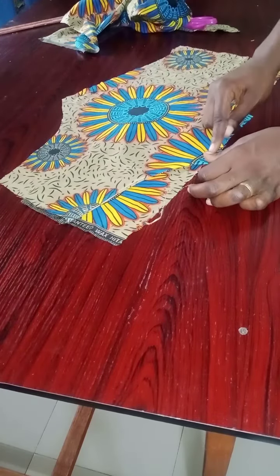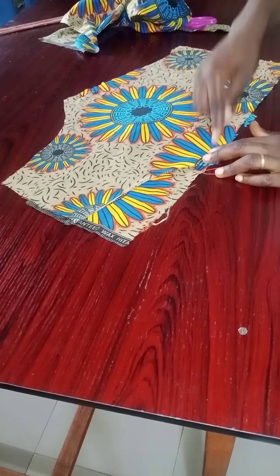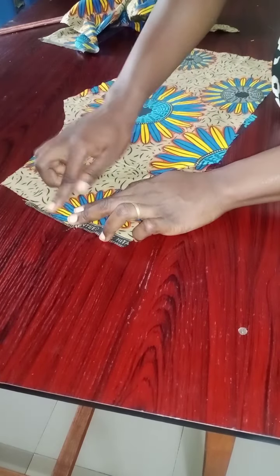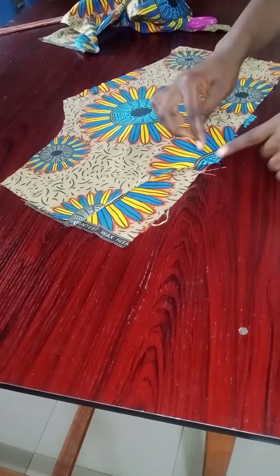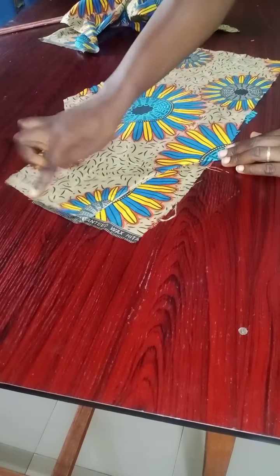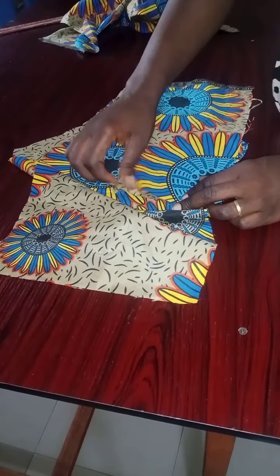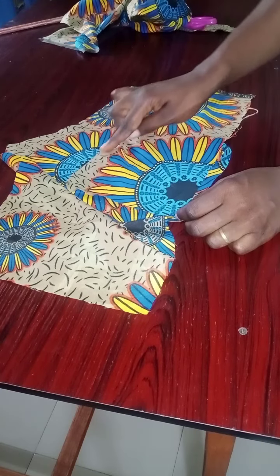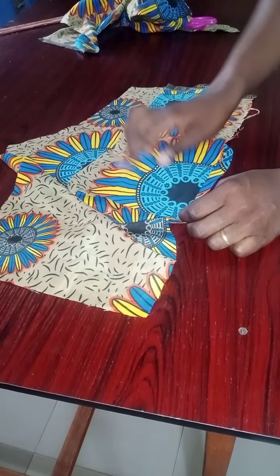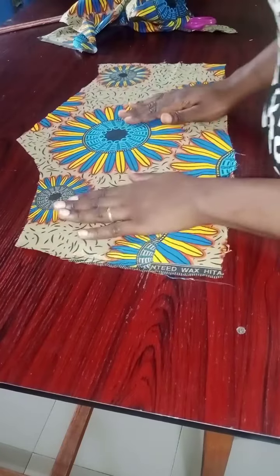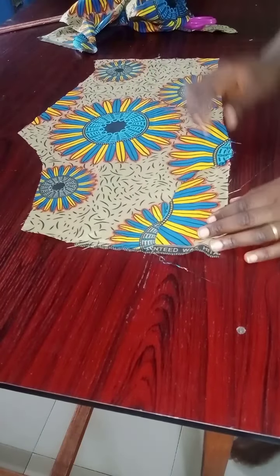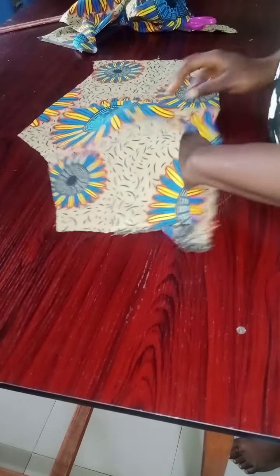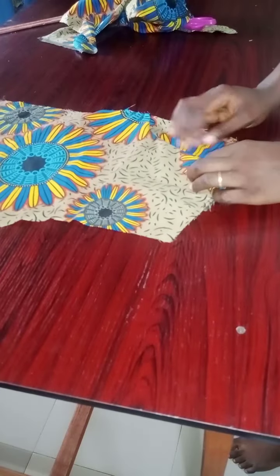I'll match this place, then match this place. I'll match this side, match this side, then turn it and sew here. I'll sew from here to here. So as you can see, I'm done with the pocket. So this is it. Our pockets.